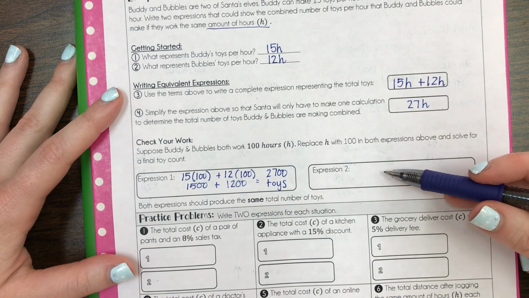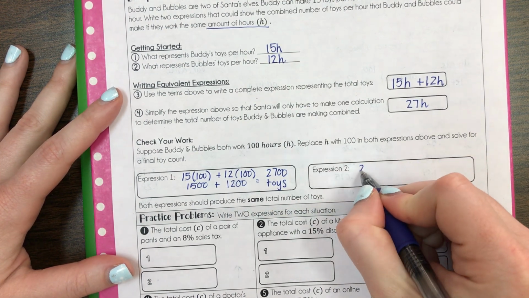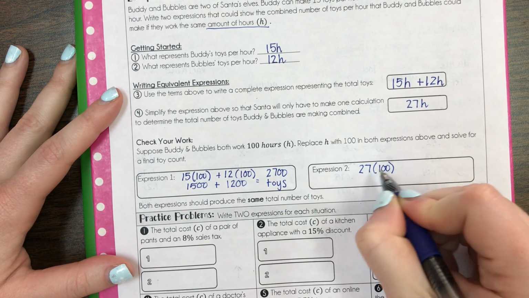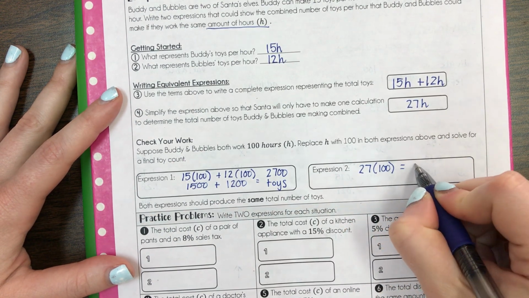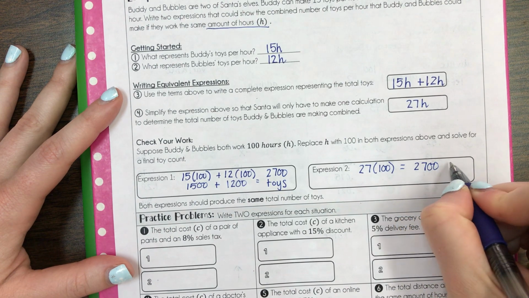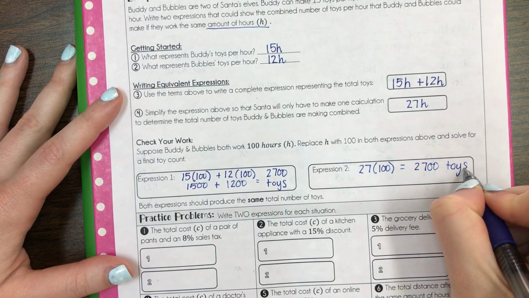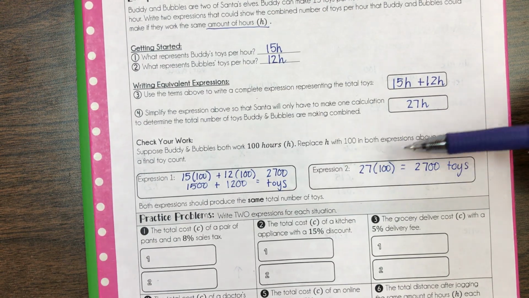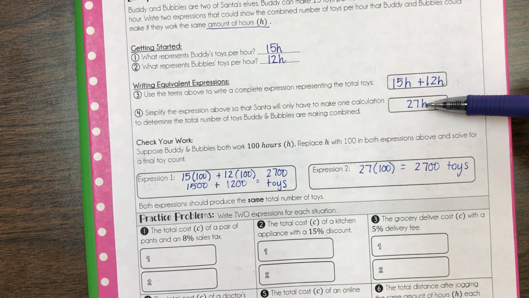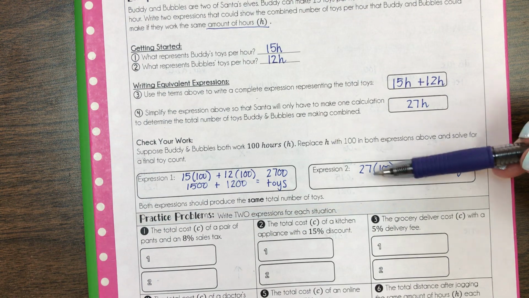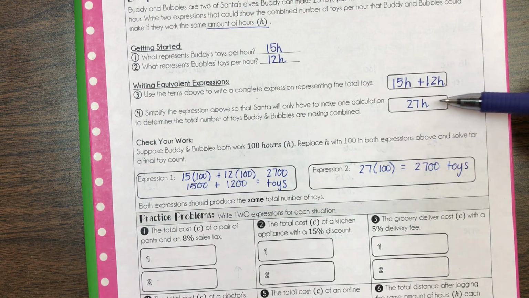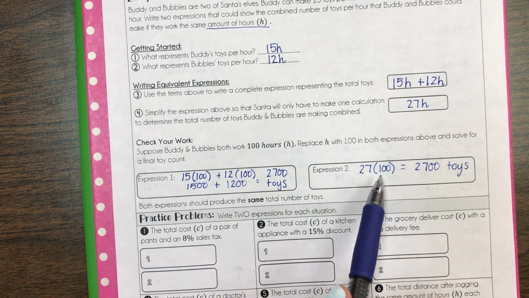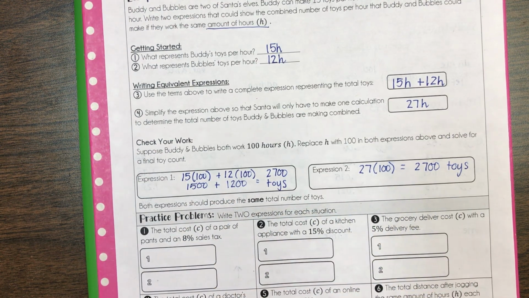Now let's try it for expression number 2. So we have 27 times h, which is 100. Well, 27 times 100 is 2,700 toys. So we can see in both cases that we got 2,700 toys, but this second expression that we had simplified ended up having less math we had to do once we had already done the step of simplification. So instead of having to do 3 steps to solve, we could just do the 1 and we're done.